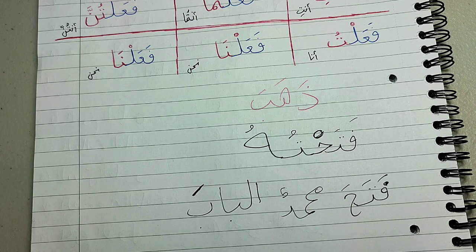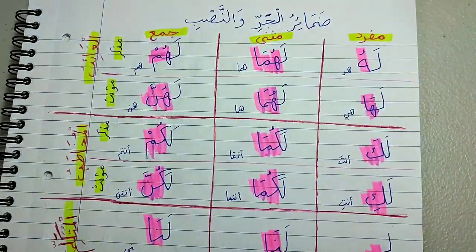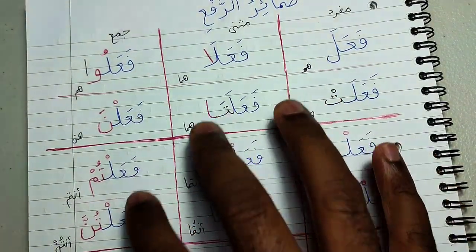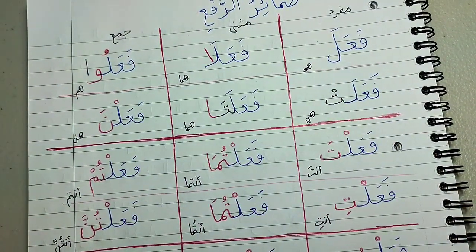Then the ضمائر متصلة, there are two types, jar or nasb. Jar or nasb, which is this side, and they look exactly the same. If they're not jar or nasb, then we have the other option, which is raf'. I'm going to take pictures of all of these and place them in the comment section, inshallah, so it's easier for people to memorize.